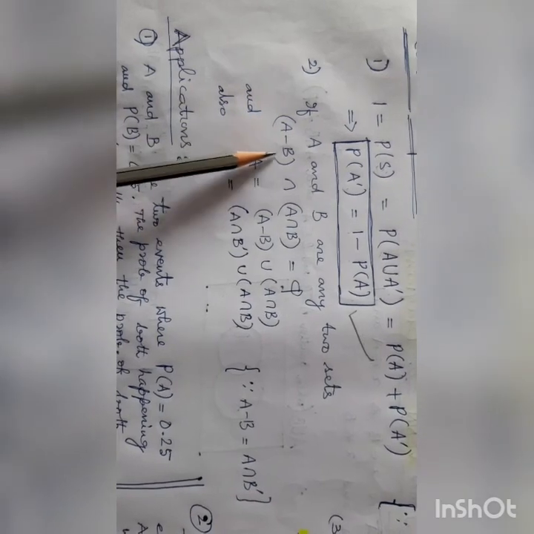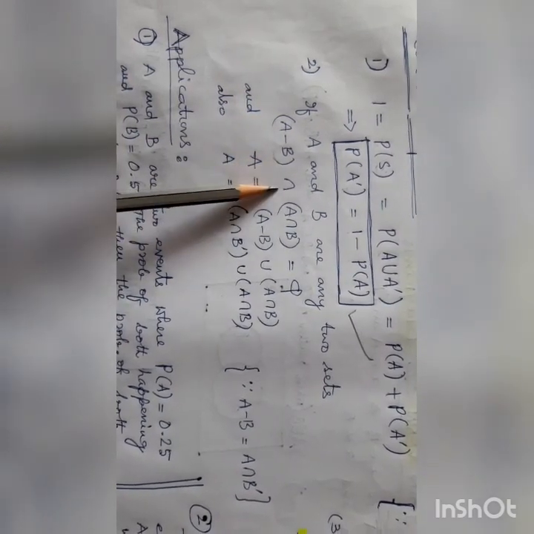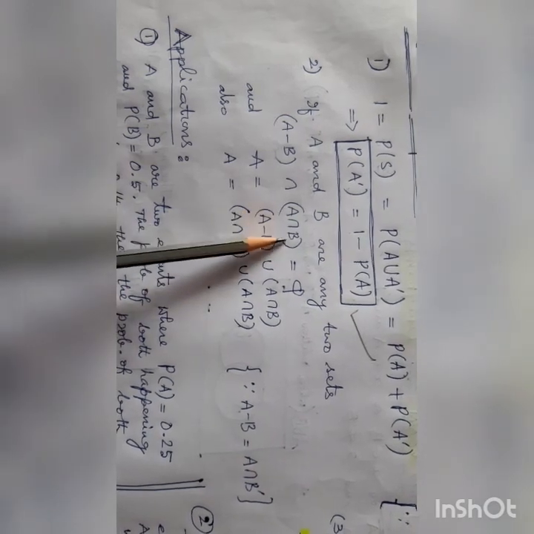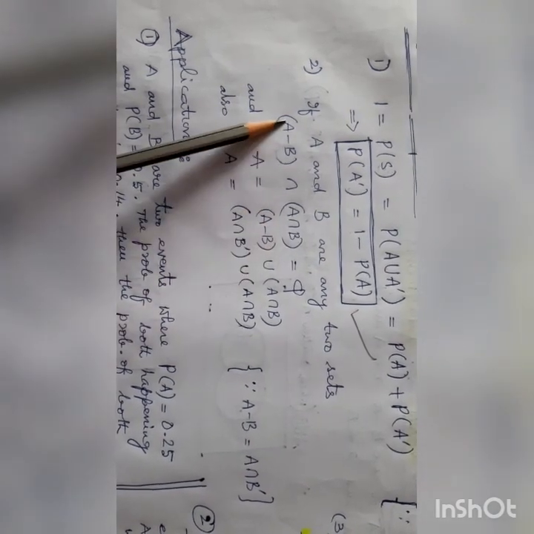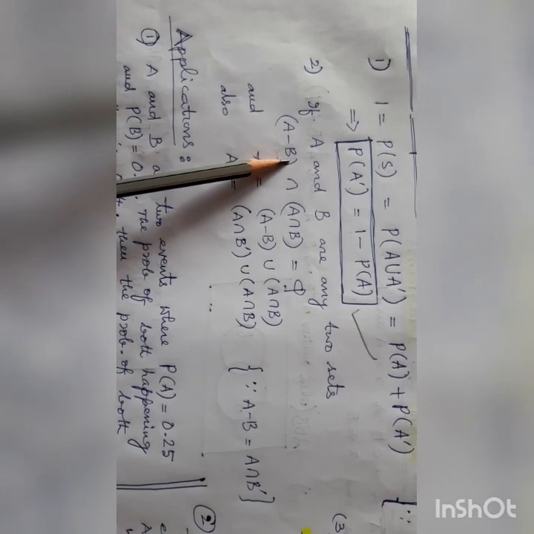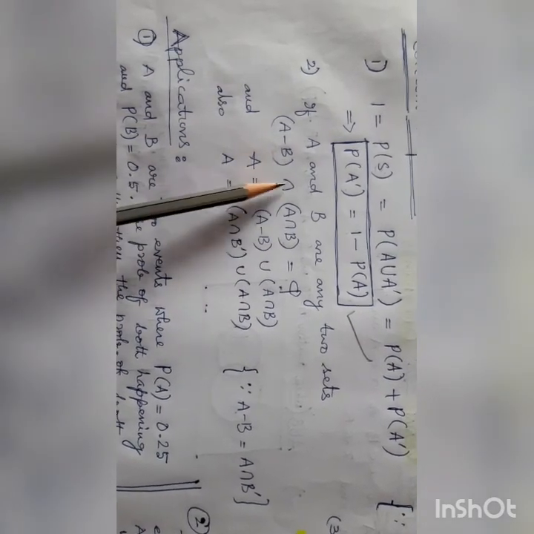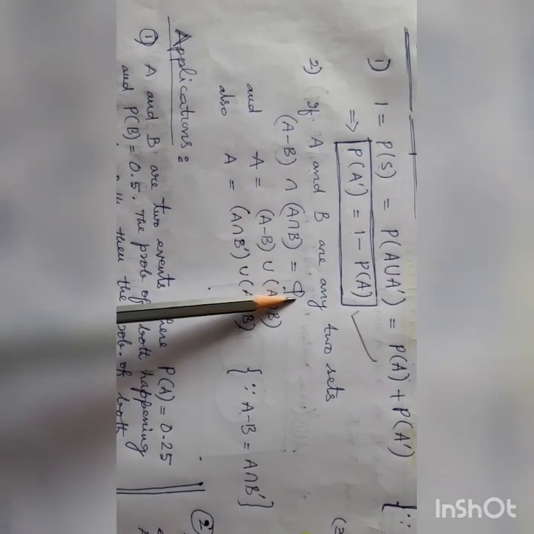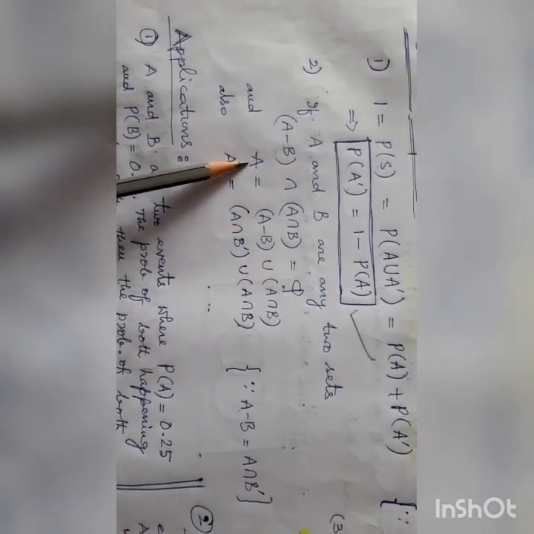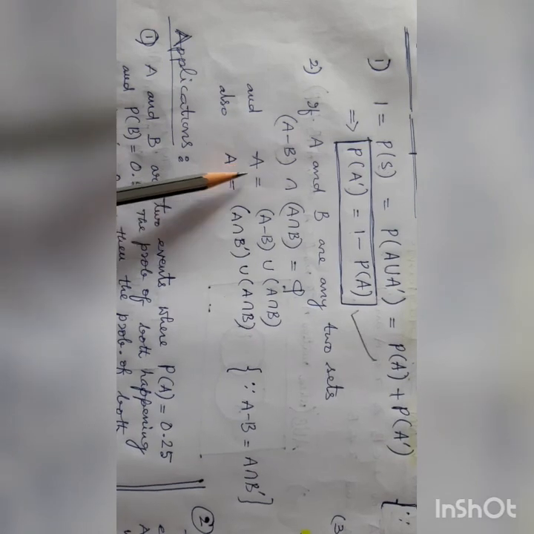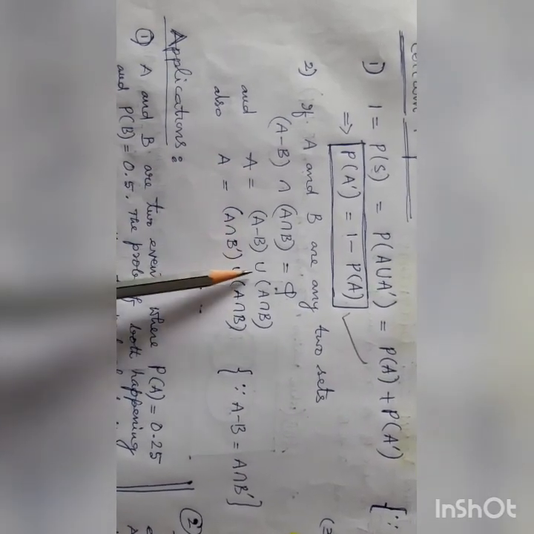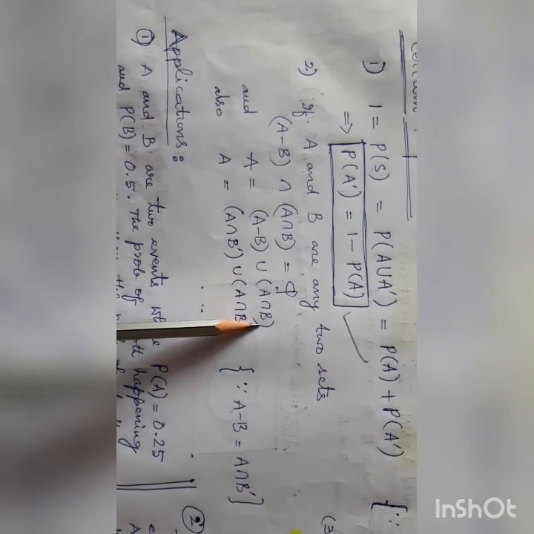Now, A minus B and A intersection B are different. Their intersection, nothing will be there. That is the null set.